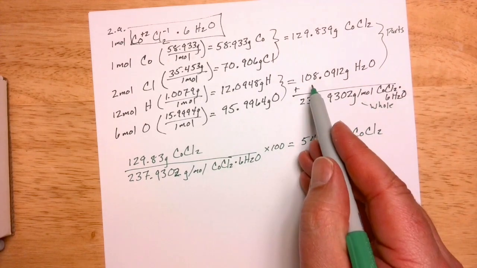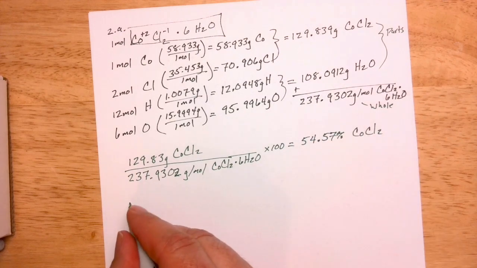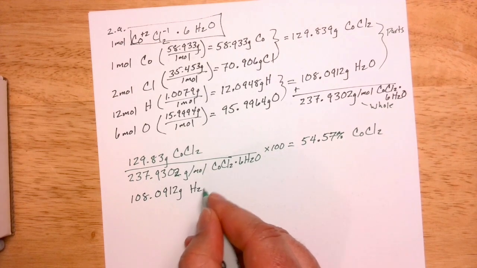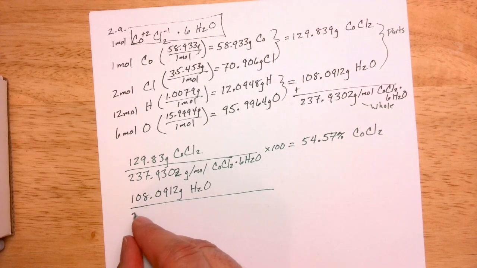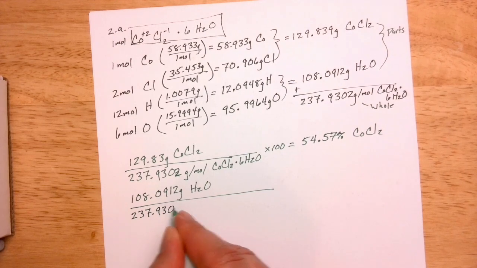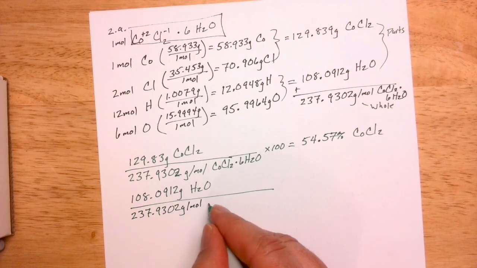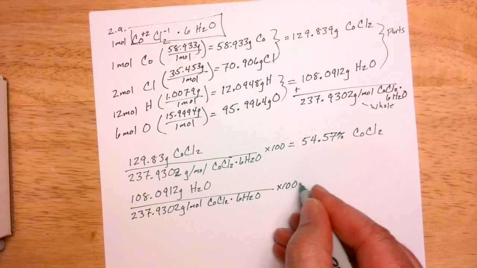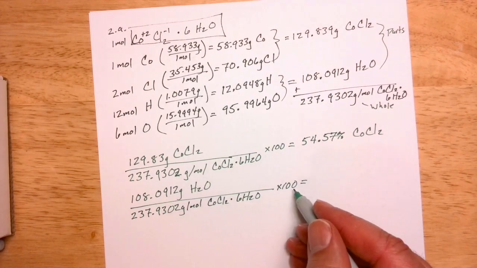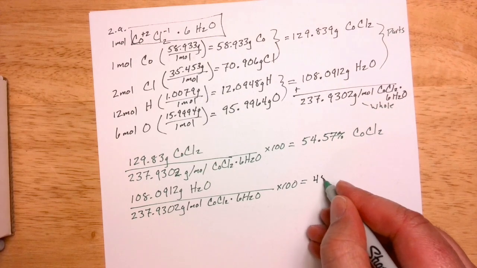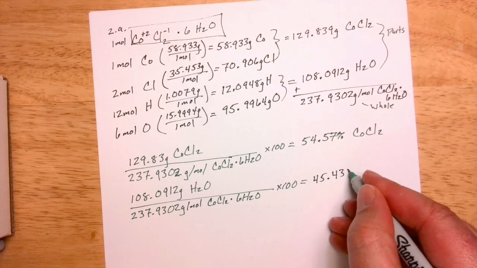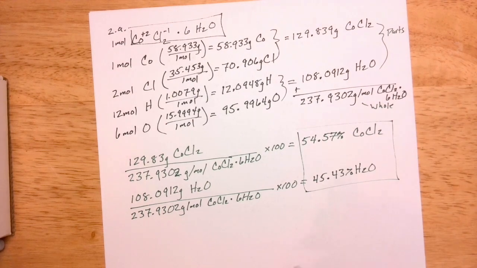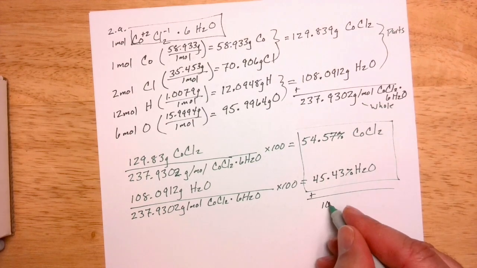Do the same thing for water. You have 108.0912, and that's of just water, divided by the mass of the whole thing, 237.9302 grams per mole, CoCl2·6H2O times 100. So if you divide these, multiply by 100, you get 45.43% of water. So here's your final answer for that part. If you add these two together, you get a total of 100%.